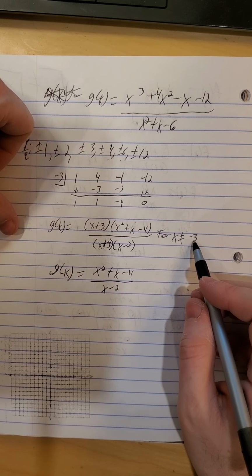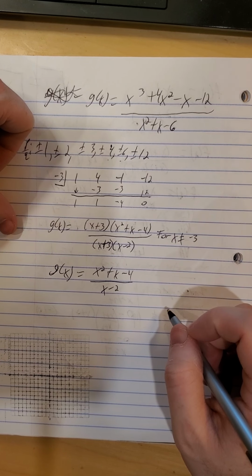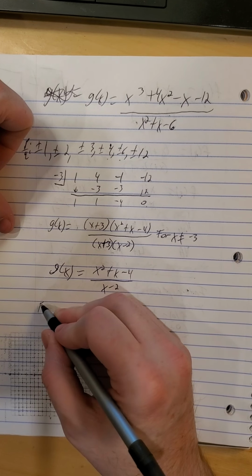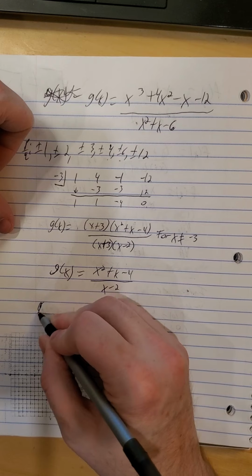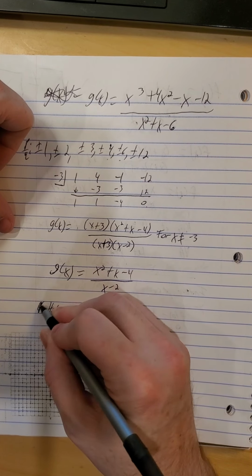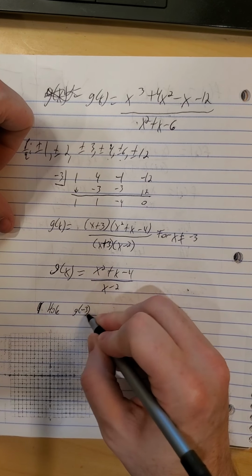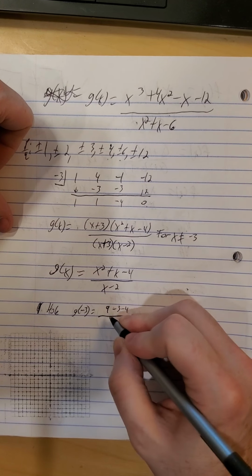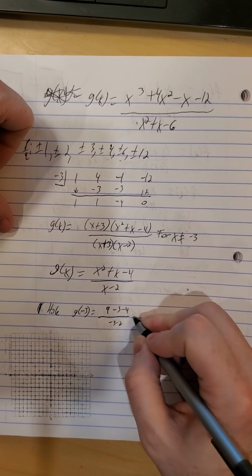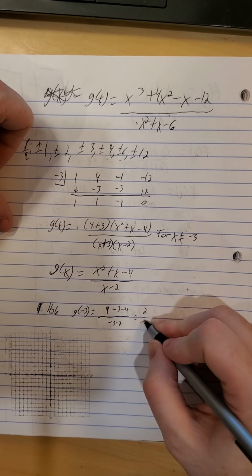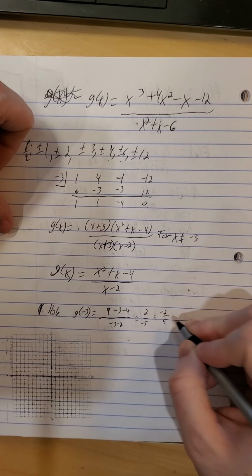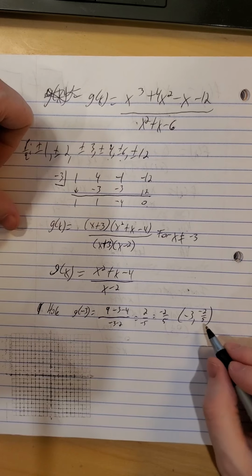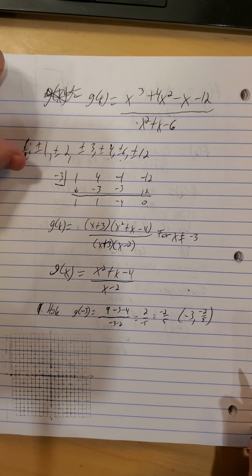So if we plug in our forbidden value of negative 3 for g, we can get an ordered pair out of that for the hole. So we have 9 minus 3 minus 4 upstairs, and negative 3 minus 2 downstairs. So 2 over negative 5, so negative 2/5. So negative 3, negative 2/5. So a little bit less than half on the y.